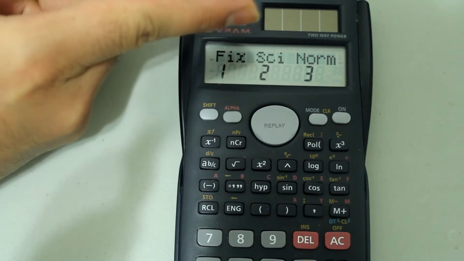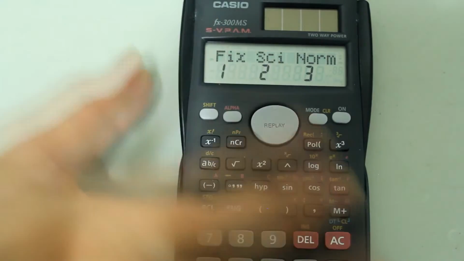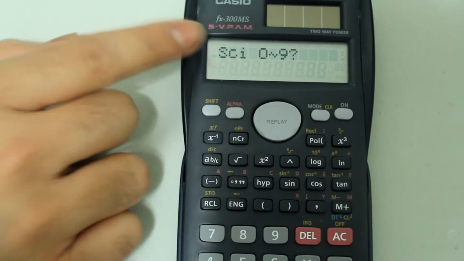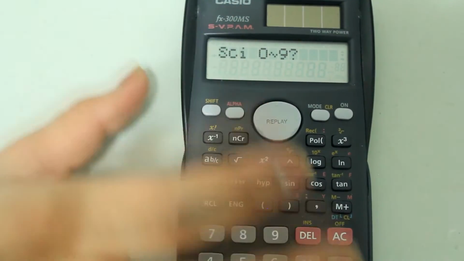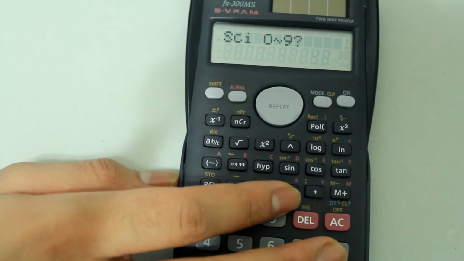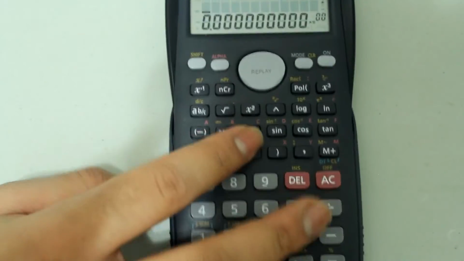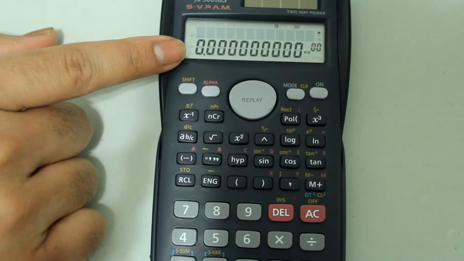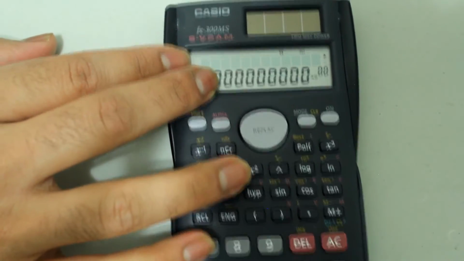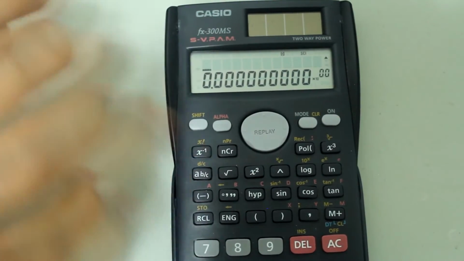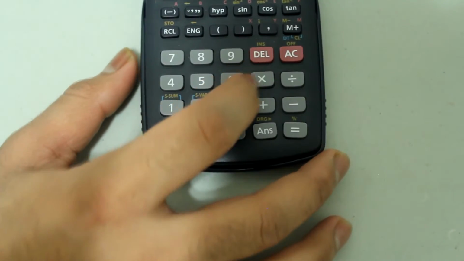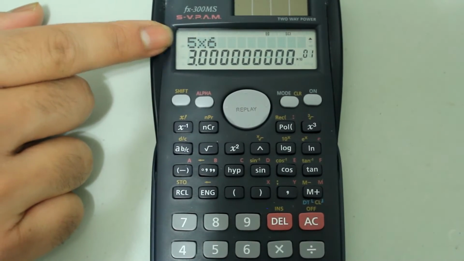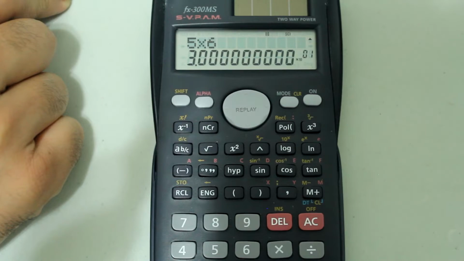So if we select sci, or scientific notation, using 2 on the number pad, this display comes up where we can choose 0 through 9 on the number pad. If we were to choose 0, then notice the maximum number of decimal places comes up in scientific notation. Regardless of how small our answer is, all these decimal places will show up. For instance, let's do 5 times 6 equals. Notice the answer is just 30, but we get all these extra decimal places that we don't really need.